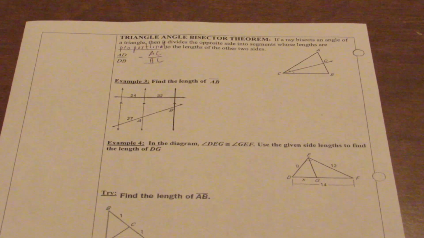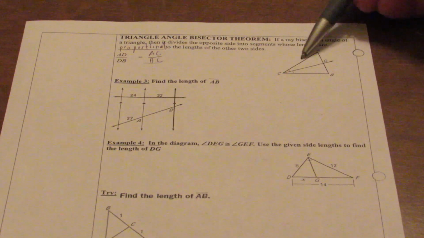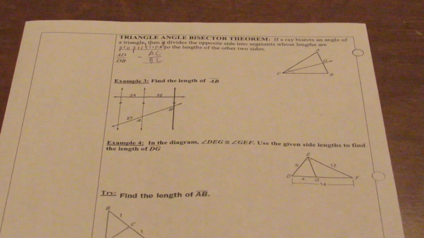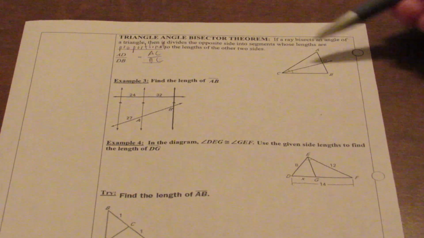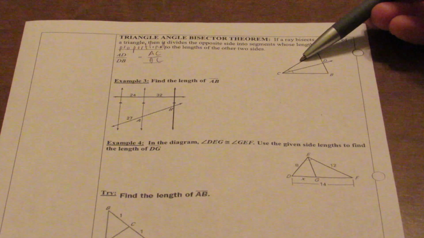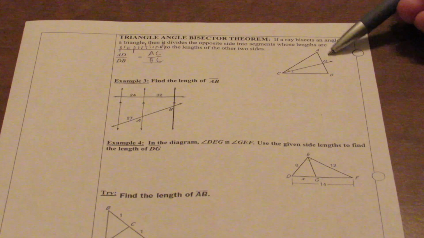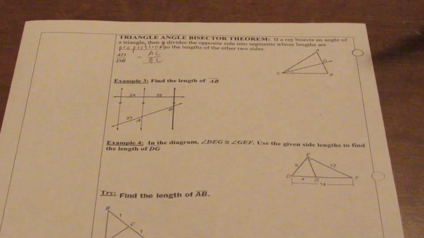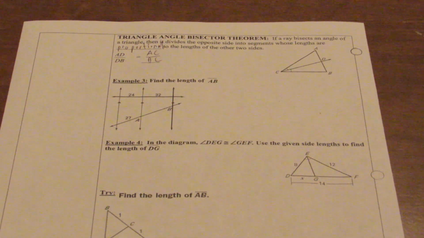Okay. This one a lot of times is how you want to set it up. I can match up the same part on the opposite sides, which some people find easier. So I could say AC over AD is equal to BC over BD. Again, I would be cross multiplying the same thing, so that would work.